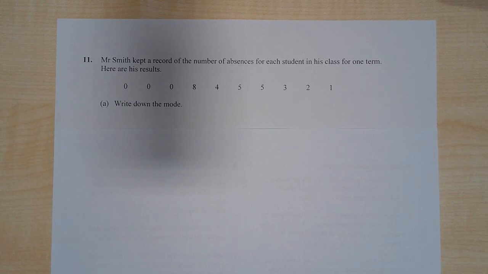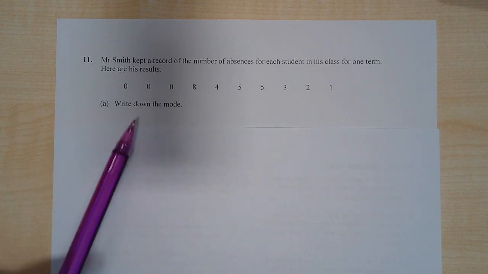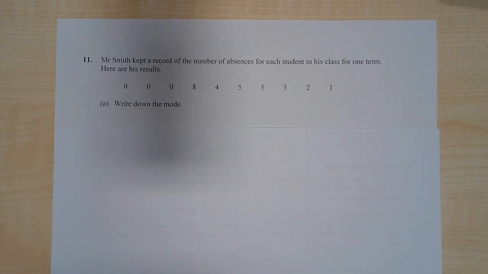So question 11 says Mr. Smith keeps a record of the number of absences for each student in his class for one term, and here are his results, and it wants me to write down the mode. So we know that the mode means the most common value. So just looking at these numbers, which one appears the most in that list?